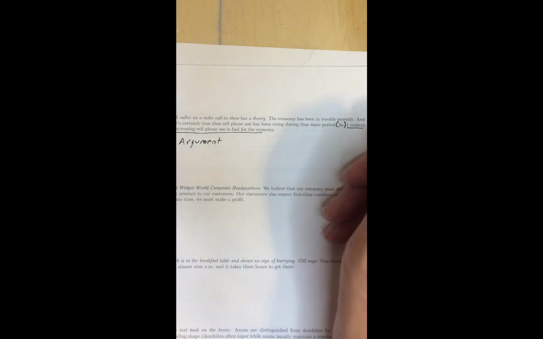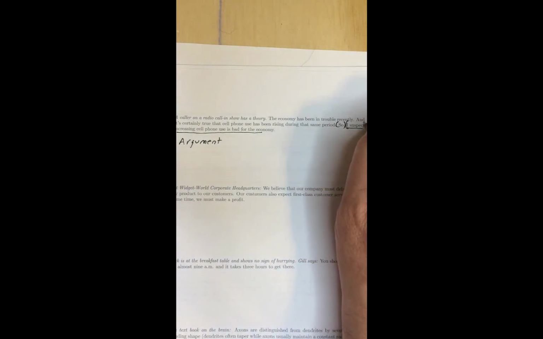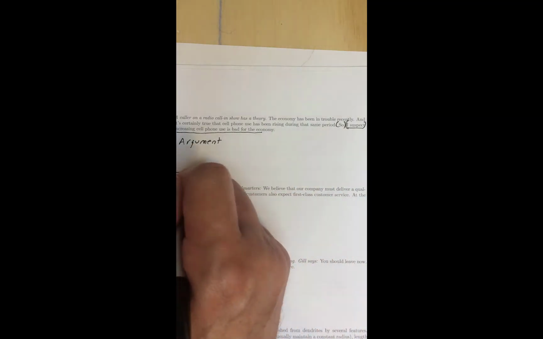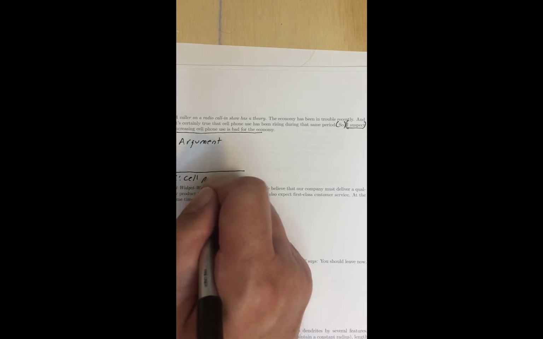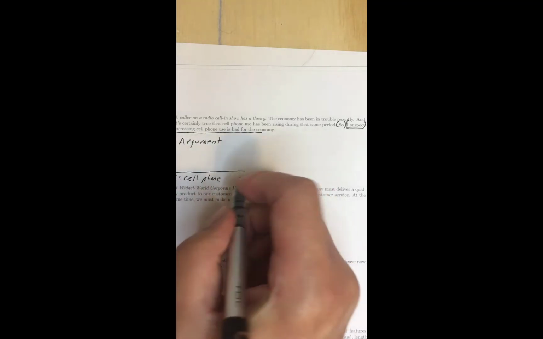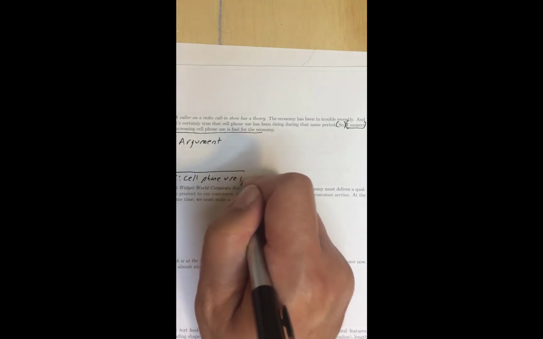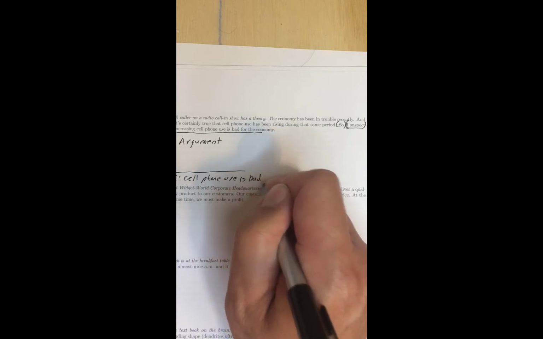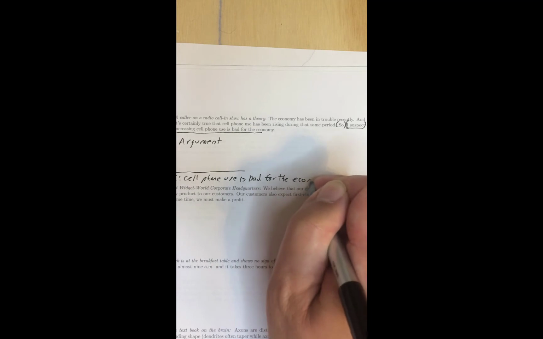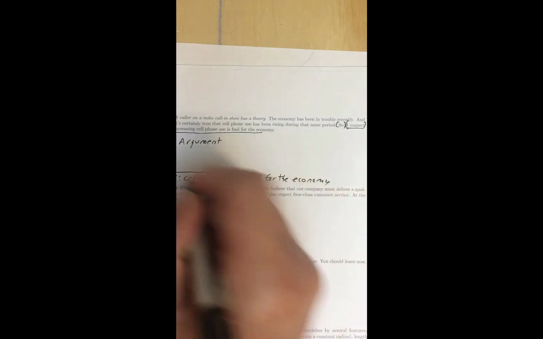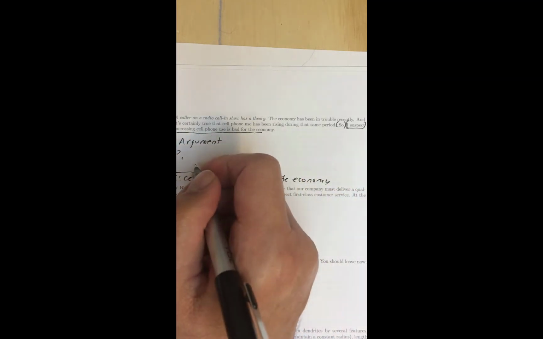I suspect that. Actually, I suspect is another indicative phrase. It indicates confidence. So, a low level of confidence. So, conclusion, cell phone use is bad for the economy. Premise 1, economy is doing badly.